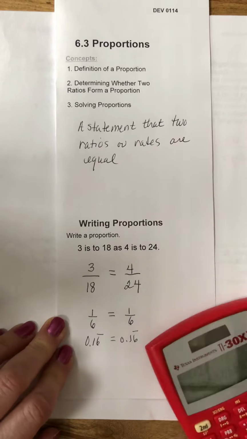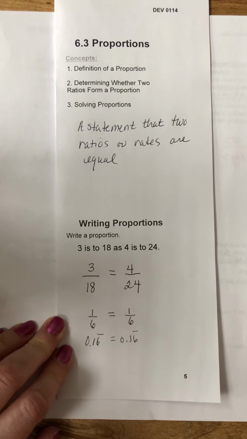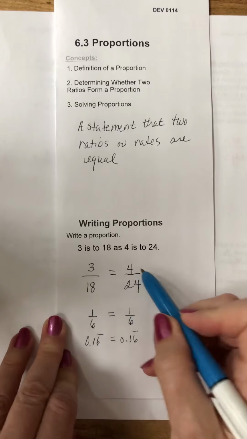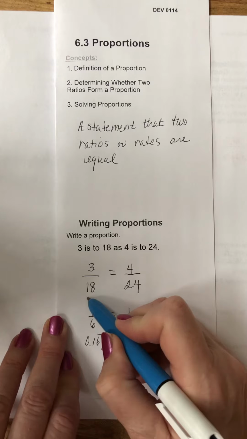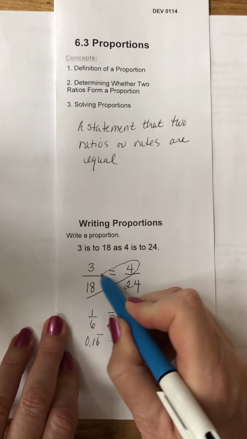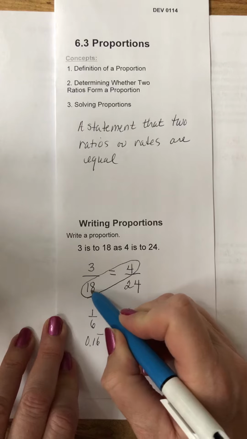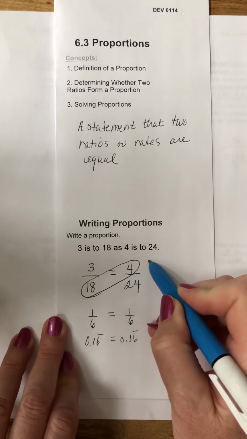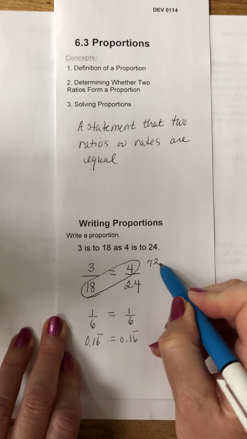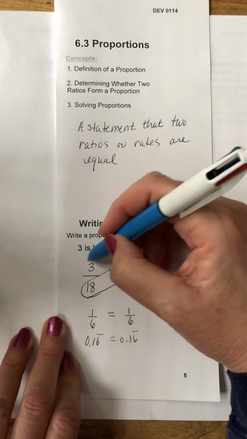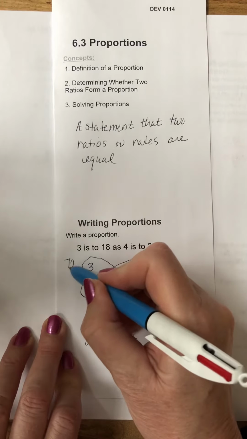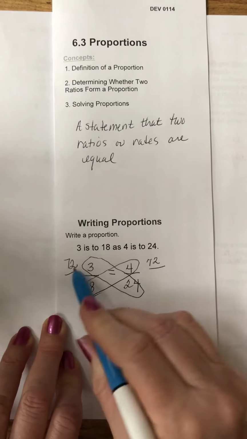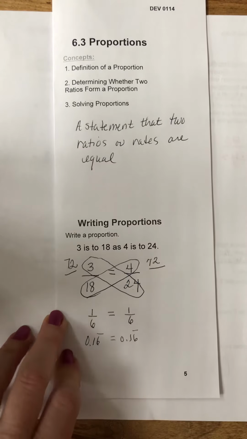And the last way is we can look at the cross products. If two ratios are equal and form a proportion, their cross products are equal. So if I multiply 18 times 4, I get 72. And if I multiply 3 times 24, I get 72. And so if the cross products are equal, we have a true proportion.